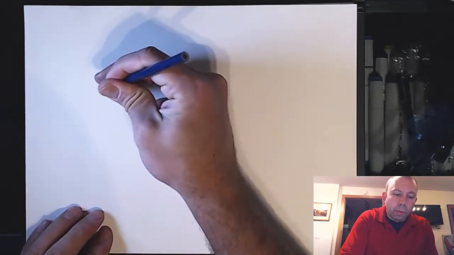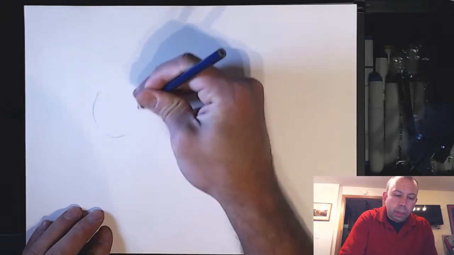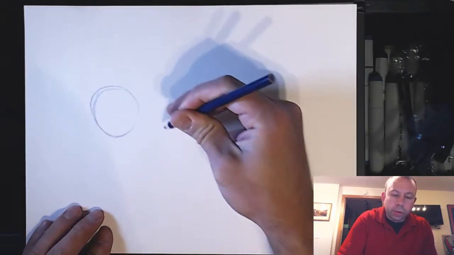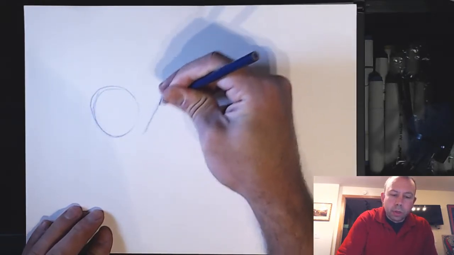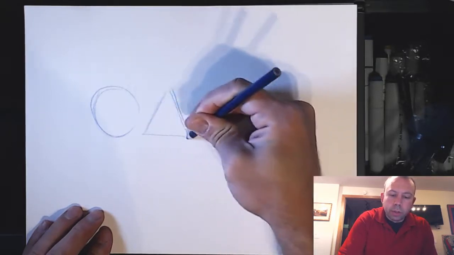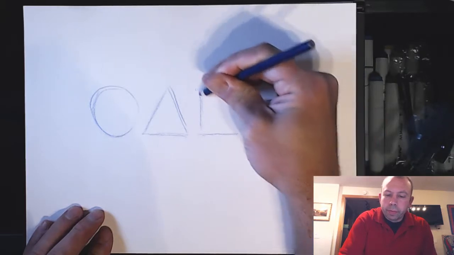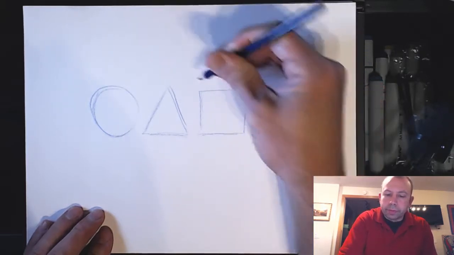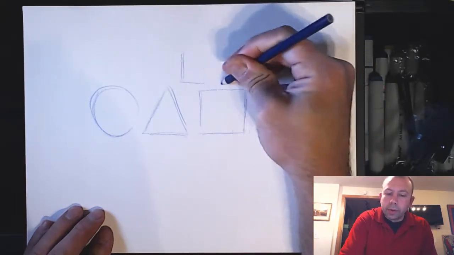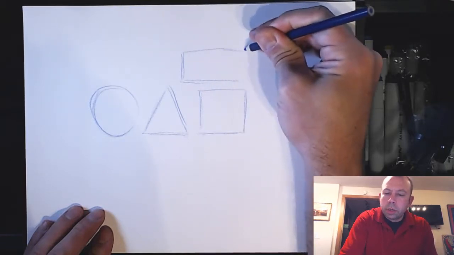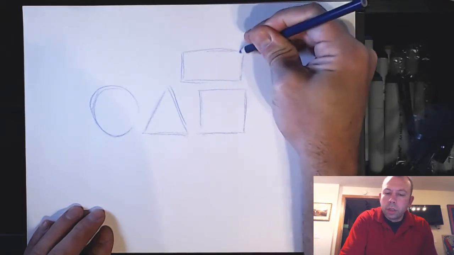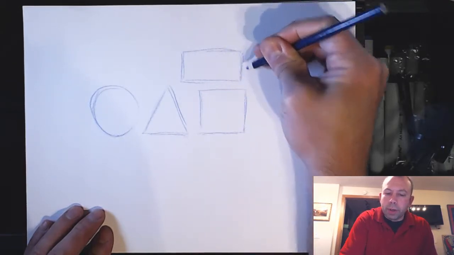In drawing, it's important to think of shapes first. Most people know how to draw simple shapes, so let's just draw a circle, a triangle, a square, and a rectangle. Okay, so you got 4 shapes there.